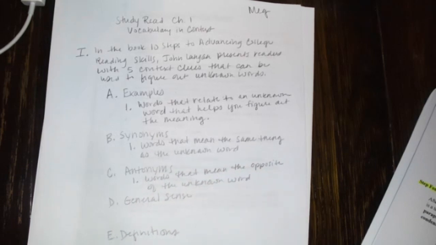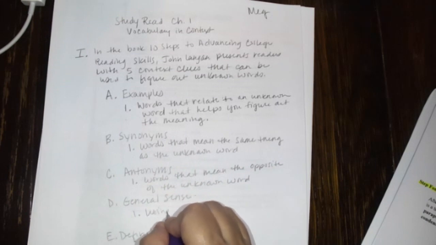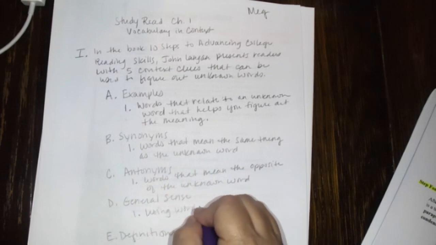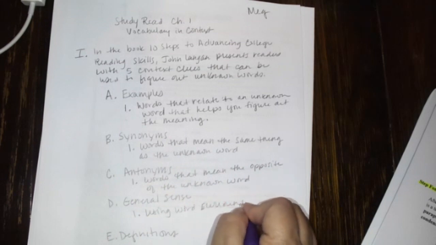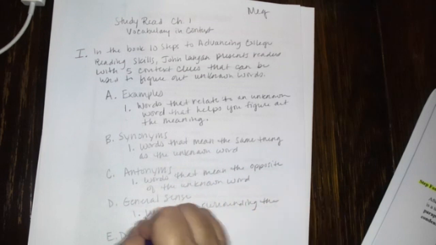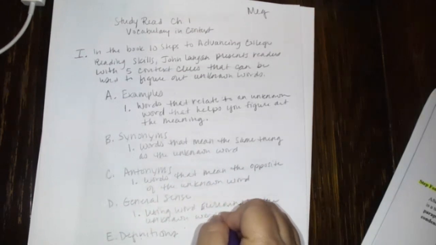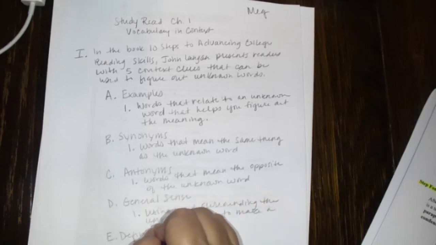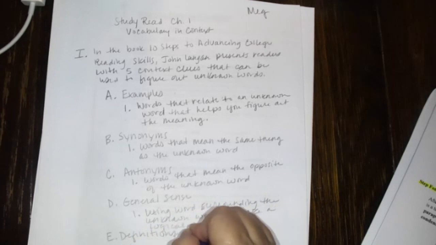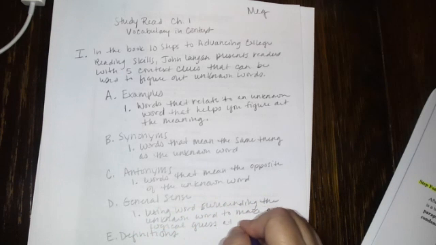Okay? And then general sense of the sentence, using words surrounding the unknown word to make a logical guess at, is that a good word?